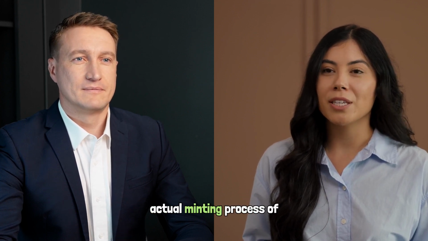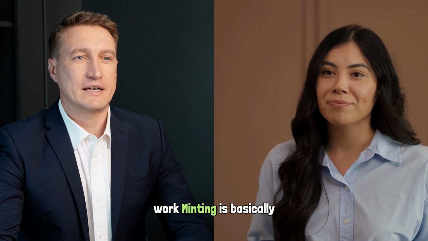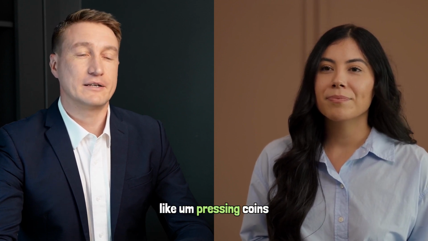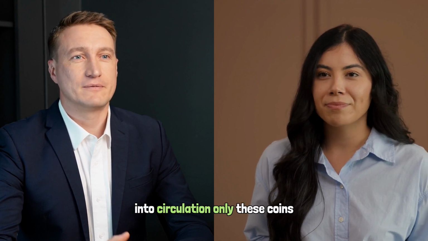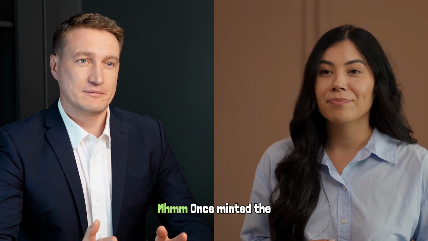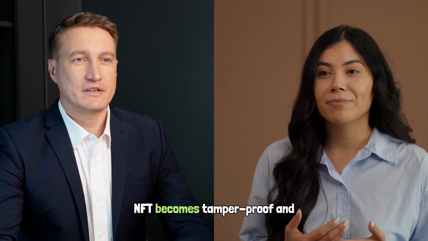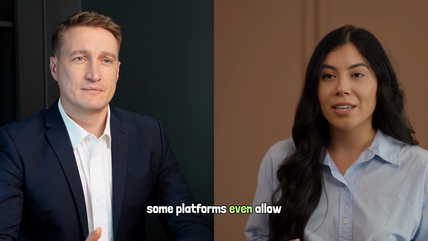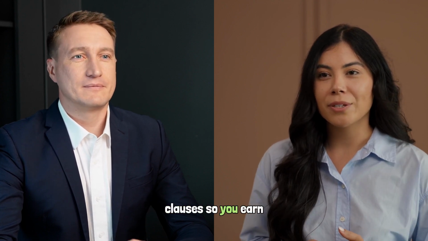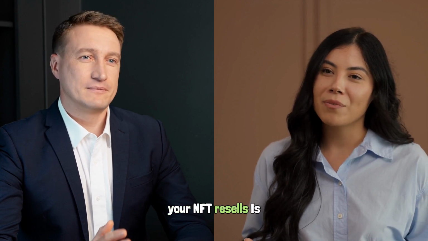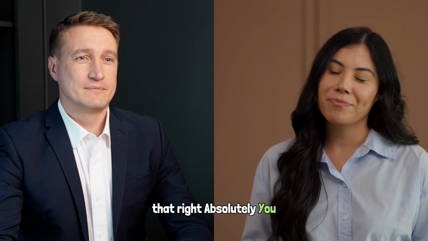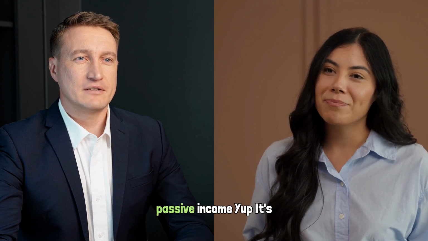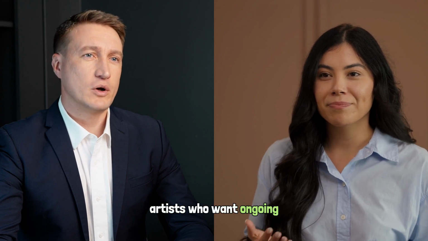Totally. And what about the actual minting process of NFTs? How does that work? Minting is basically turning your digital file into a token on the blockchain. Imagine it like pressing coins into circulation, only these coins are digital and unique. Once minted, the NFT becomes tamper-proof and can be traded or sold as is. And I heard that some platforms even allow you to embed royalty clauses, so you earn a commission every time your NFT resells. Is that right? Absolutely. You can set a royalty percentage so that any future transactions generate passive income. It's a neat feature for artists who want ongoing benefits.